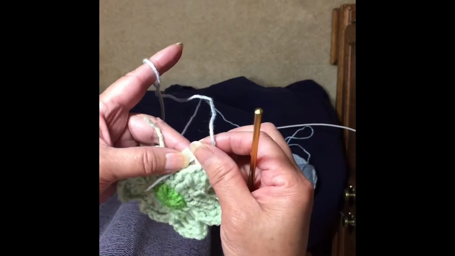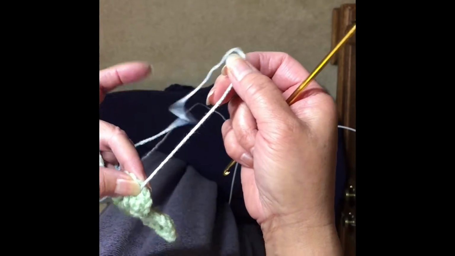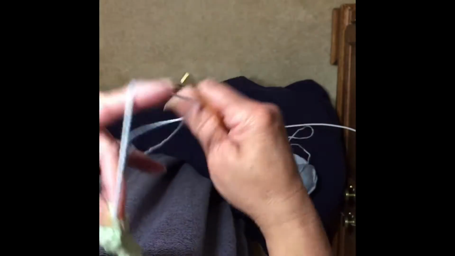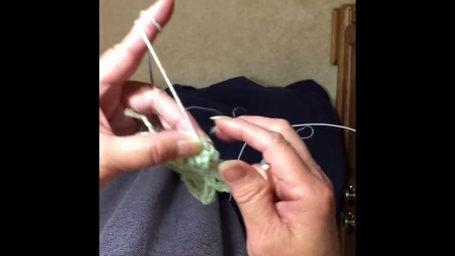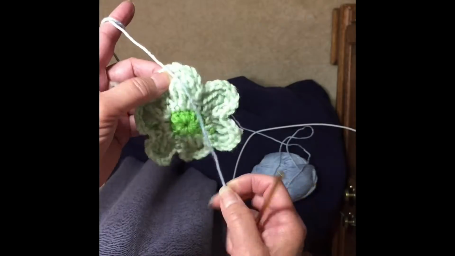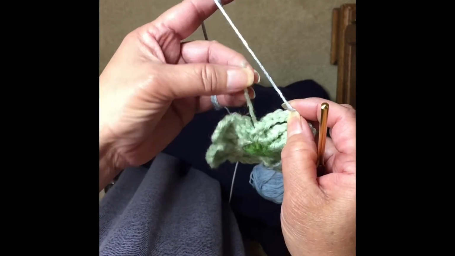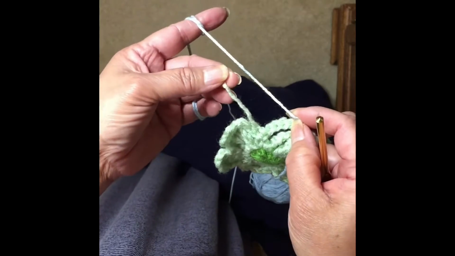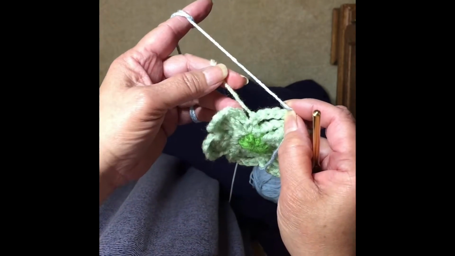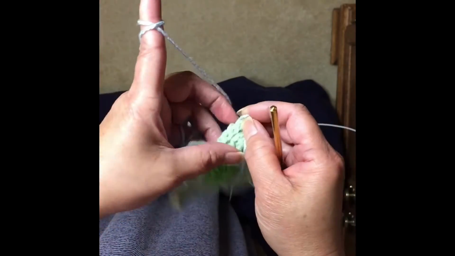In order to create the edging as well as the stem so that you can hang the flower on the valance of the curtain, we have to create the edging, and also for the purpose of hiding the tail of the flower motif from the previous round.